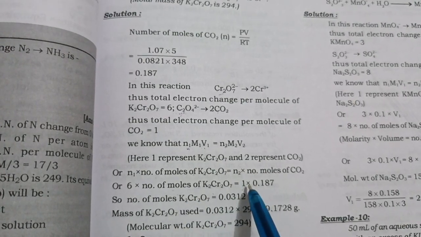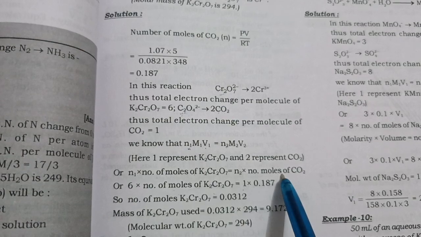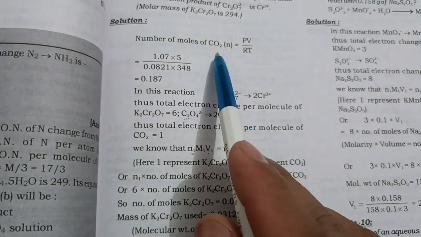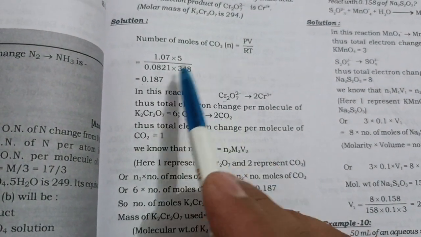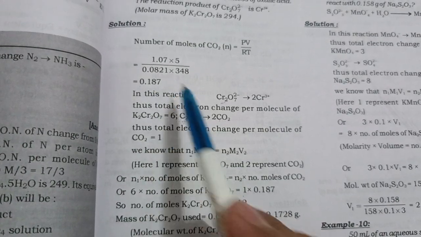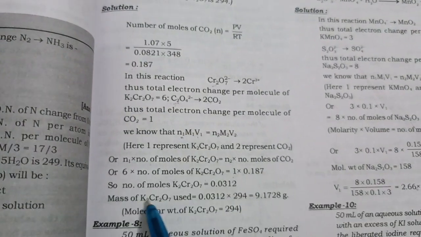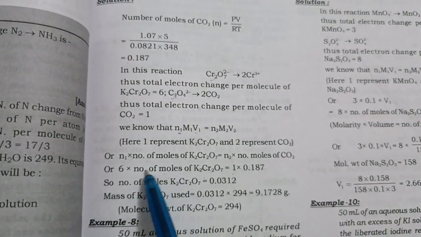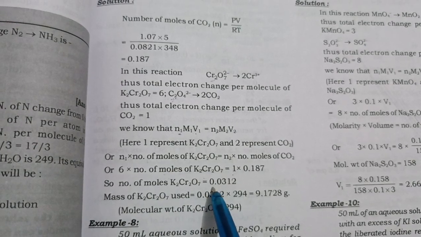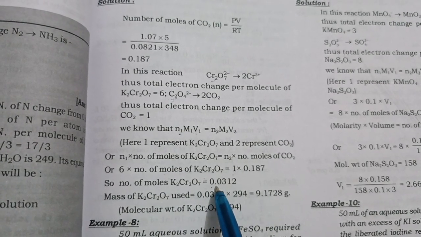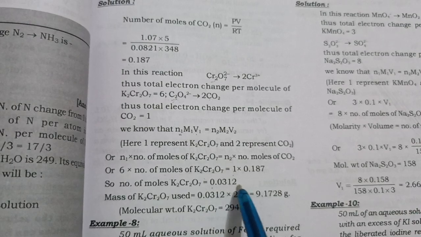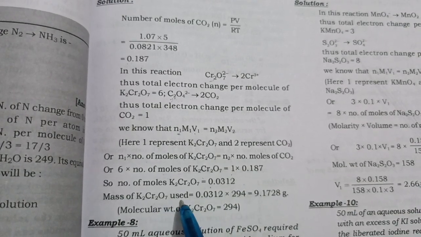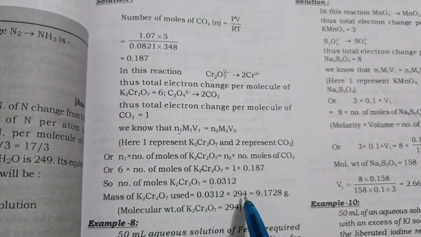The number of mole of CO2 is 0.187, and by rearranging, the number of mole comes out 0.0312.